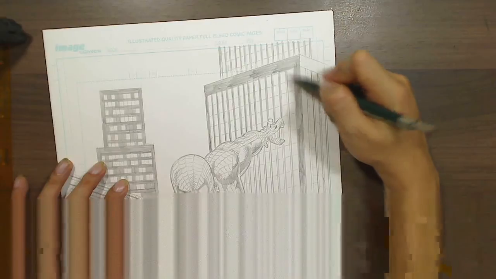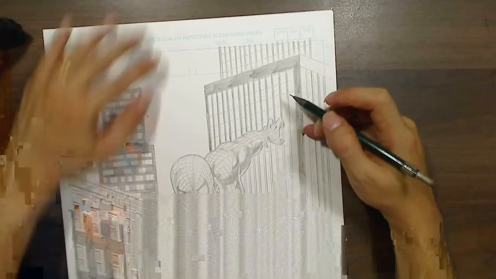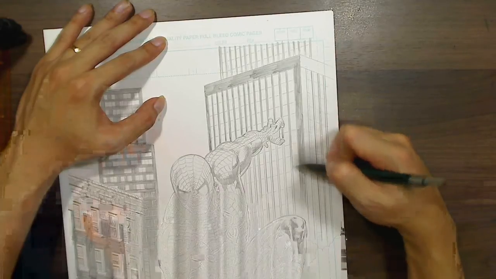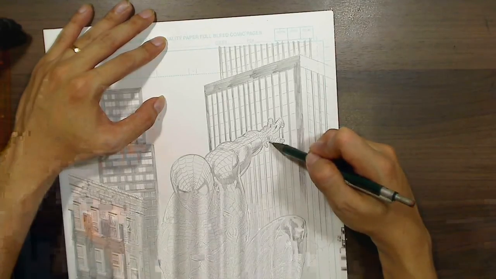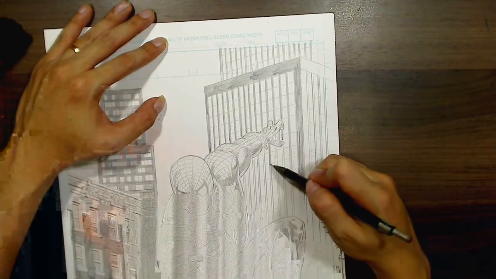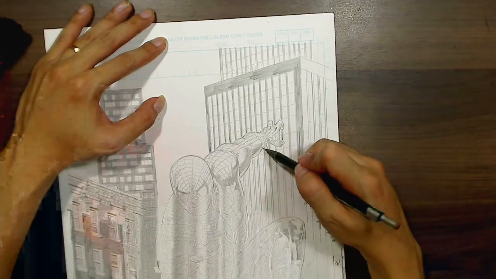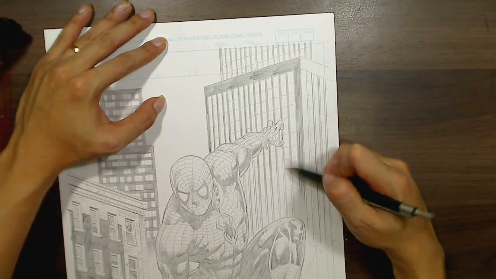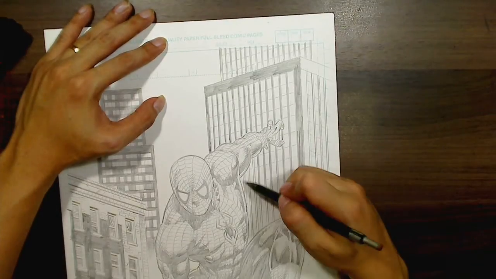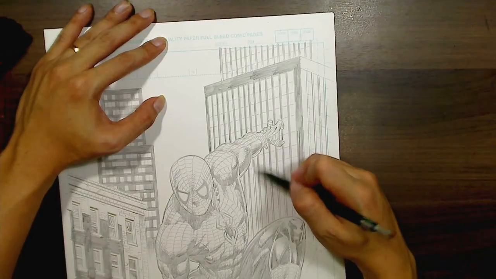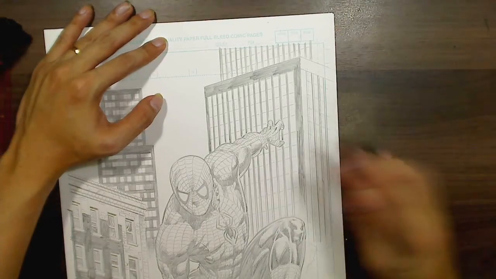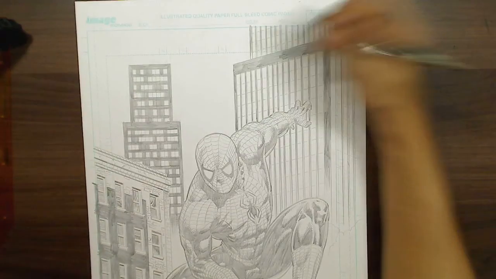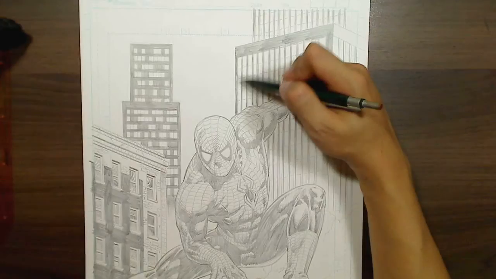For each window of the building, you don't have to draw each window with an object or people in it. But if you have much time for details, then it's up to you if you want to. But that will be crazy. Now we're almost done. Yes. I think that's about it. I think we're done.